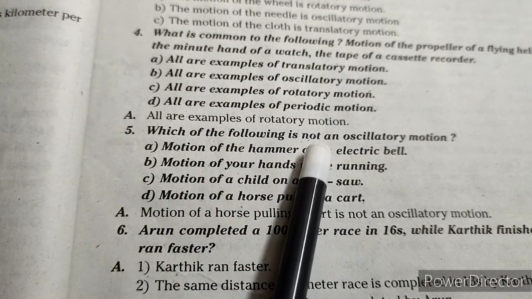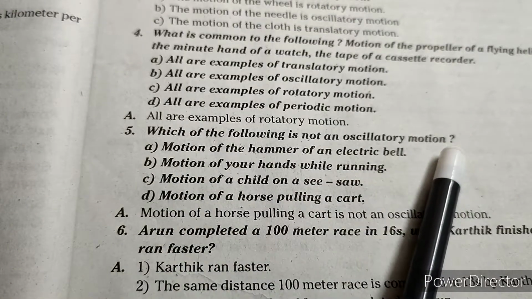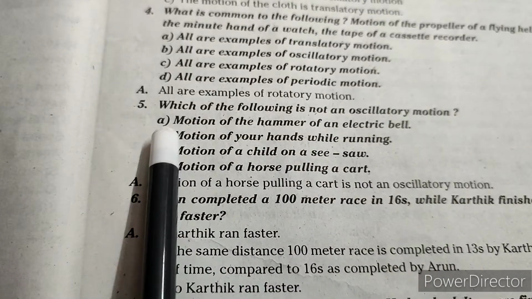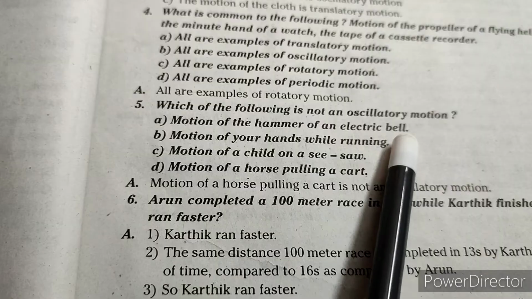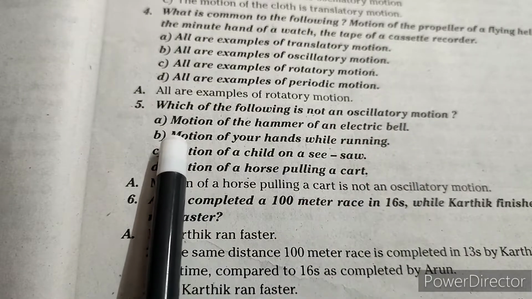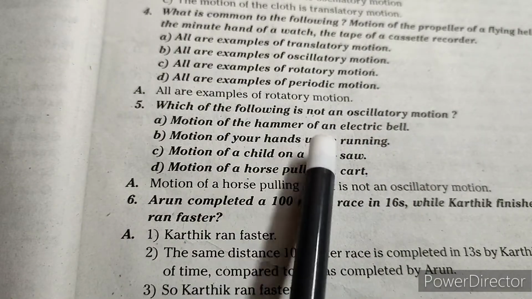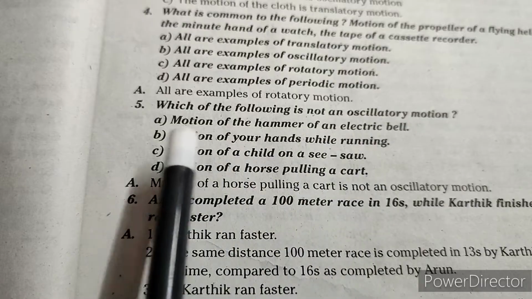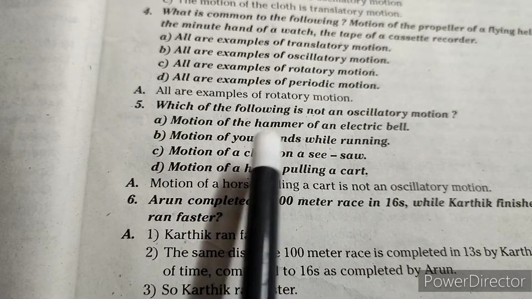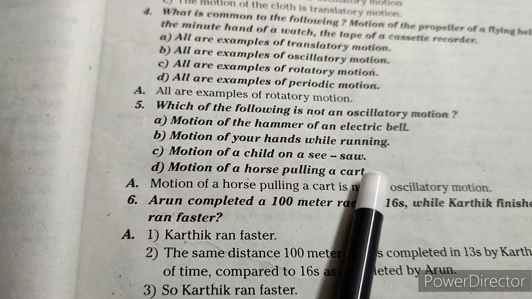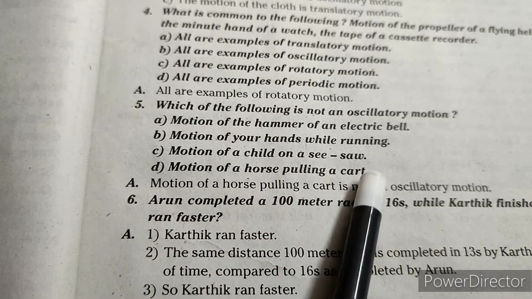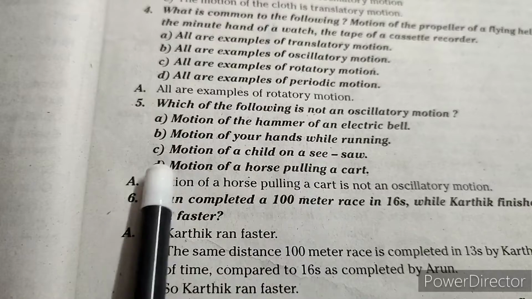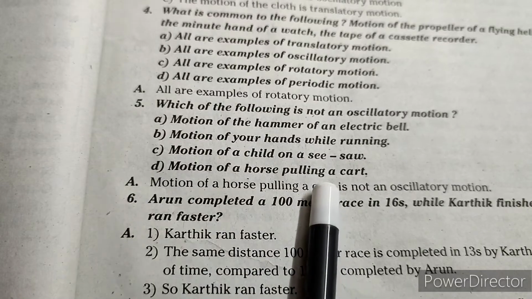Which of the following is not an oscillatory motion? A. Motion of the hammer of an electric bell, B. motion of your hands while running, C. motion of a child on a seesaw, D. motion of a horse pulling a cart. So in these, which is not oscillatory motion?